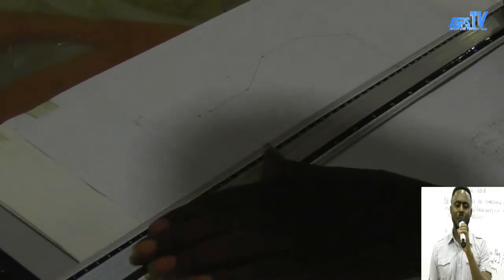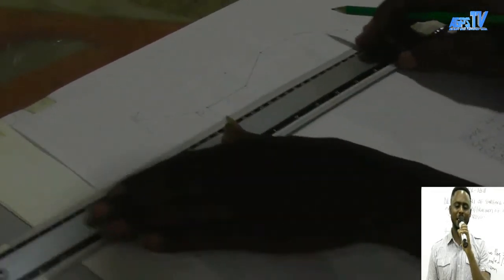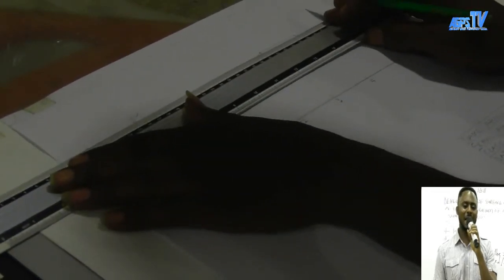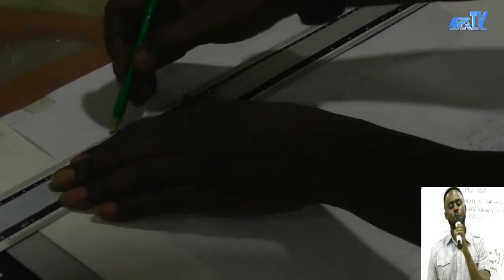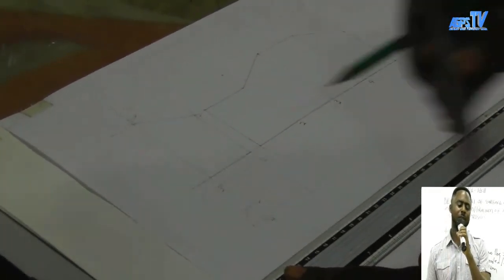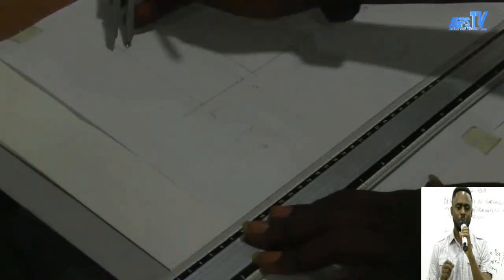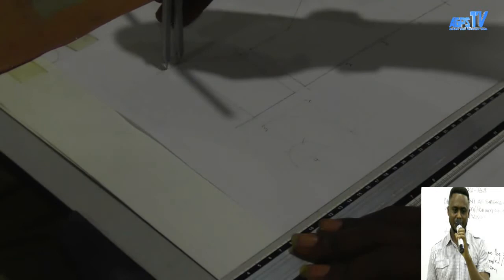Now I have to dimension it. So that is my dimensioning lines I'm drawing. We normally use 10 millimeters interval away from your drawing to indicate dimension lines.